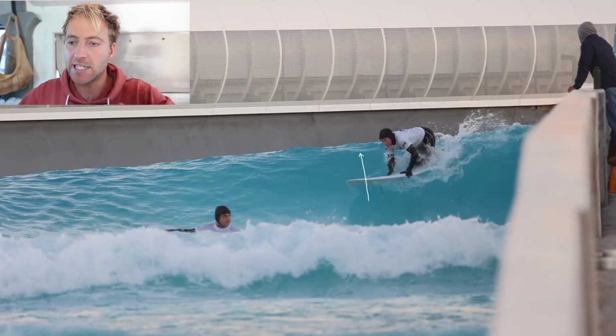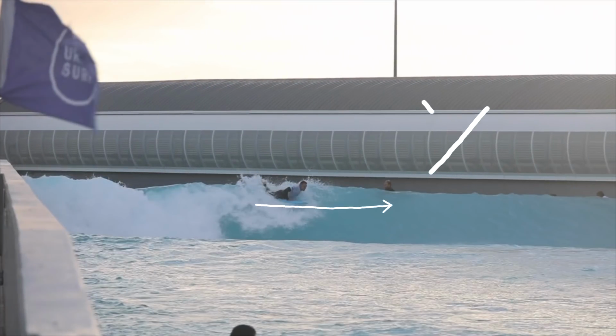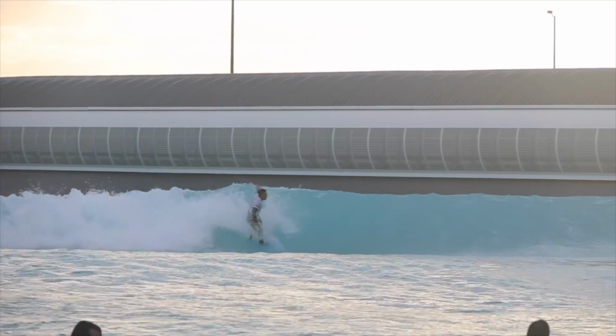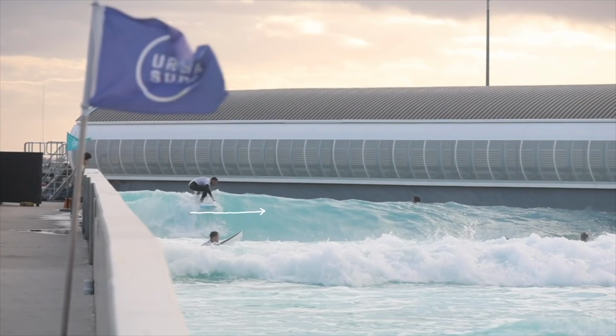And you can see at this last point here he is actually moving back up the wave into a higher part of the wave as he's paddling for it, which for me is a telltale sign that he's not paddling strong enough or with enough forward momentum to match the wave's pitch in order to get out in front of that lip.